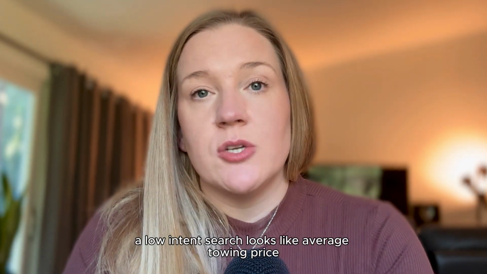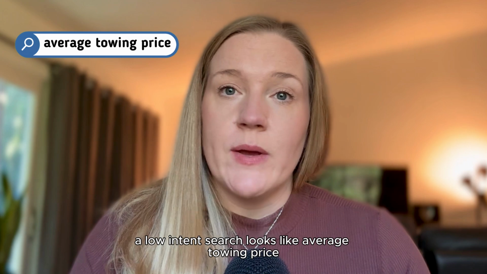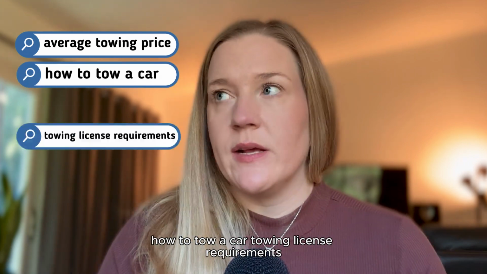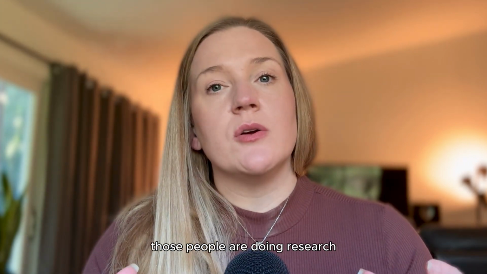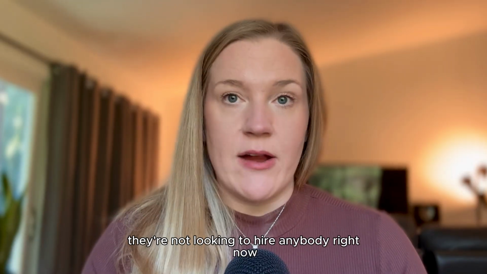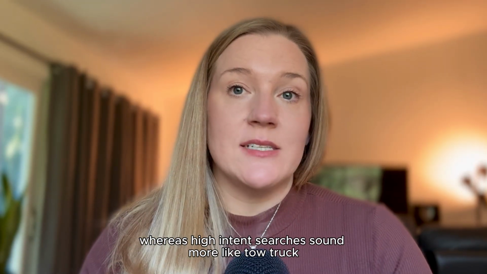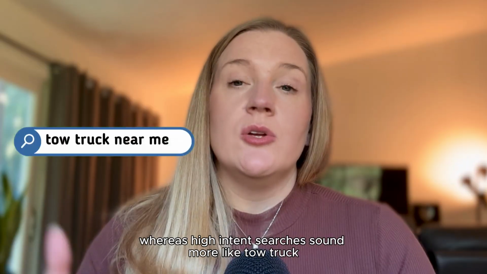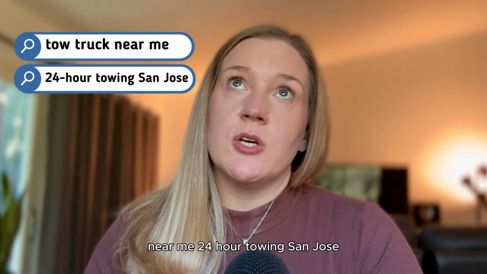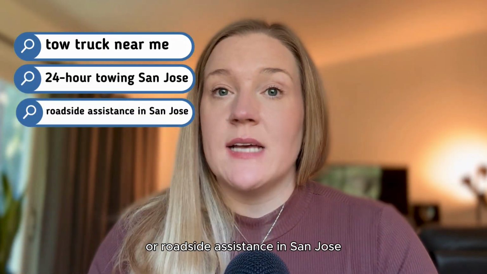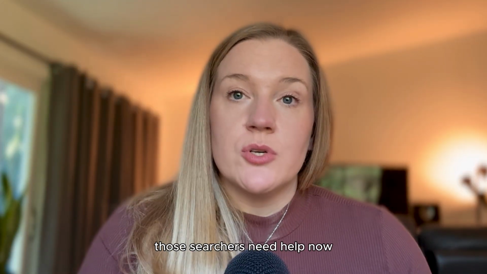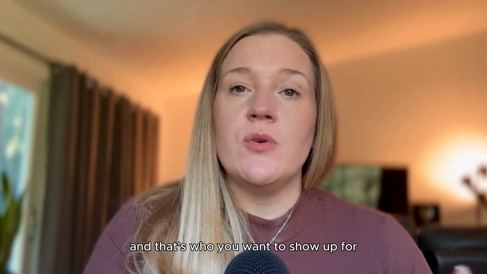A low intent search looks like average towing price, how to tow a car, towing license requirements. Those people are doing research. They're not looking to hire anybody right now. Whereas high intent searches sound more like tow truck near me, 24-hour towing San Jose, or roadside assistance in San Jose. Those searchers need help now, and that's who you want to show up for.